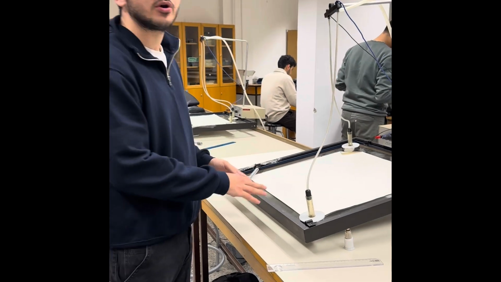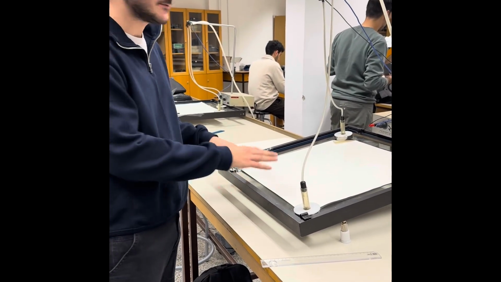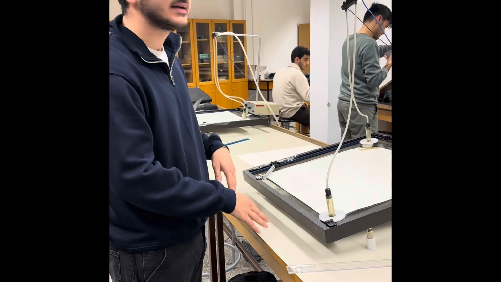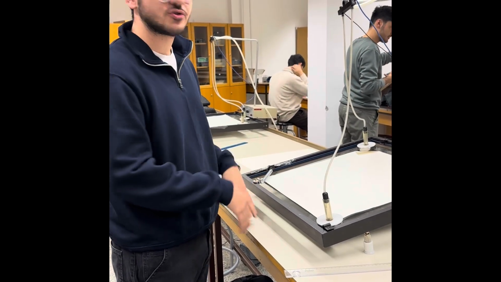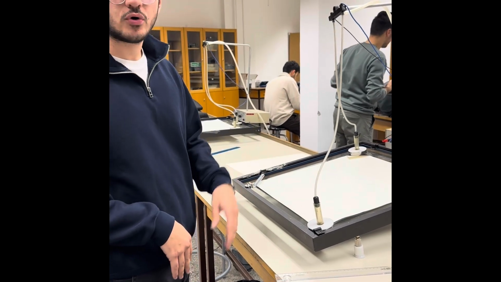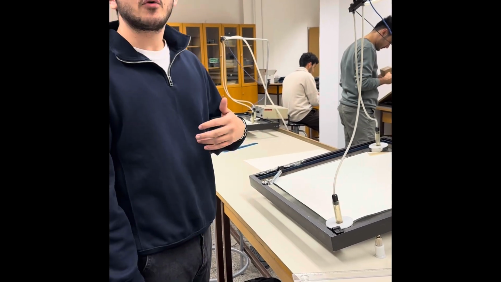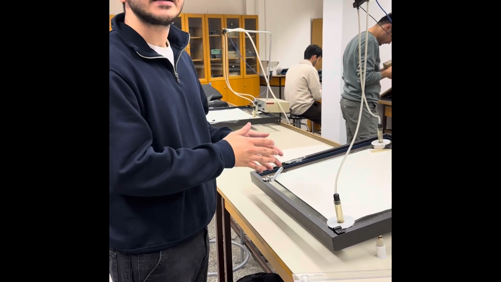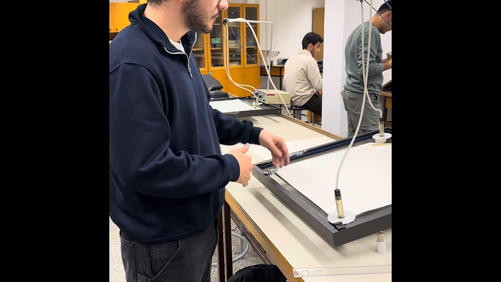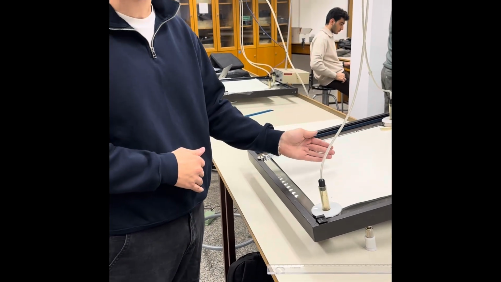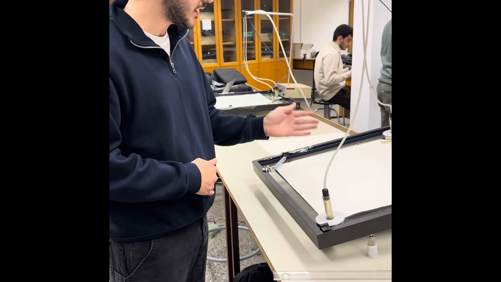Today we are going to conduct an experiment on Airtable, and the name of my experiment is effect of launch angle on Airtable in projectile motion. So the main aim of my experiment is to investigate the effect of the launch angle on the horizontal range and maximum height of the projectile motion.